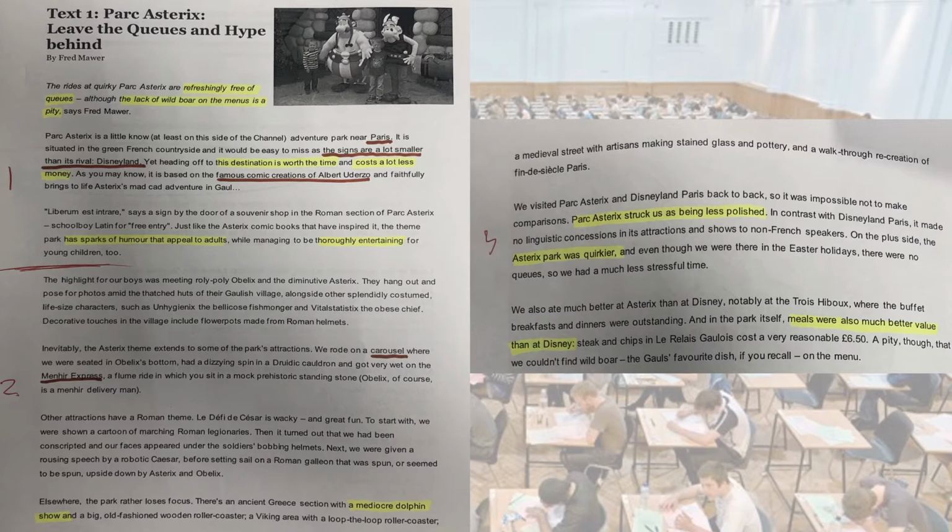So I read back through the text and immediately highlighted a certain number of quotes that link to that question that I think I can comment on the feelings that he's showing through that evidence. When I say a certain number of quotes, we're looking at 10 quotes in this case because it is a 10-mark question. So that's what I was aiming to find, 10 quotes.